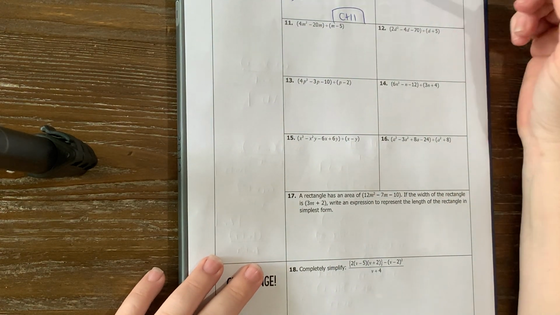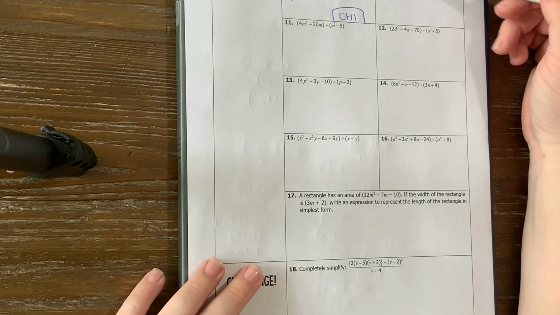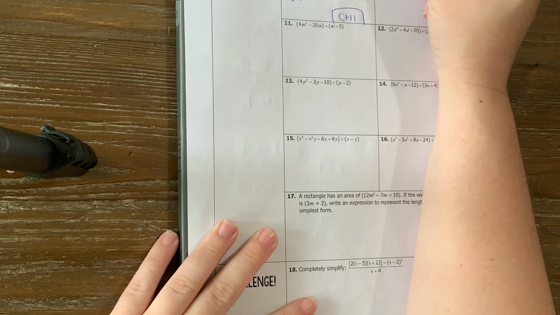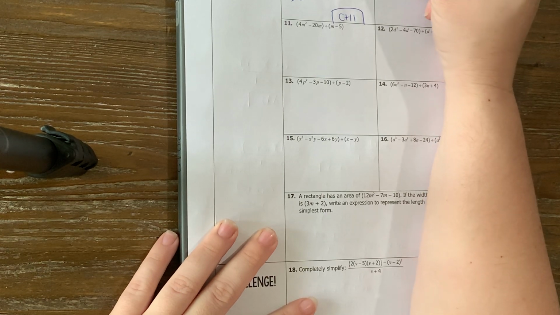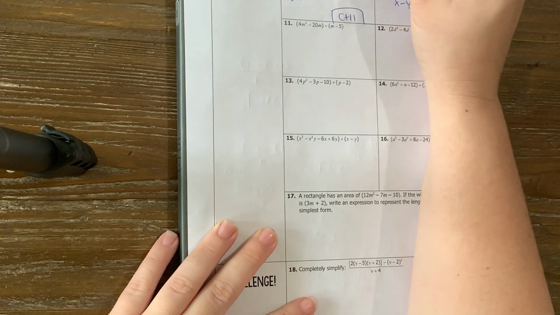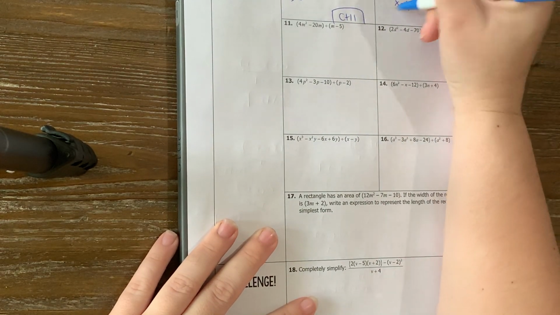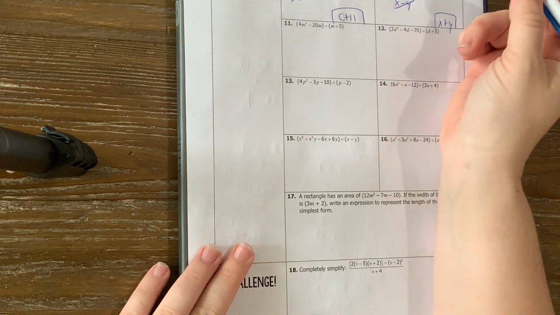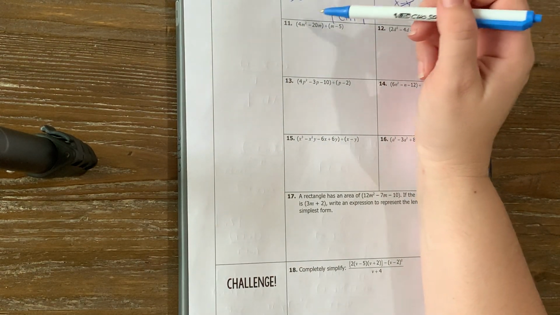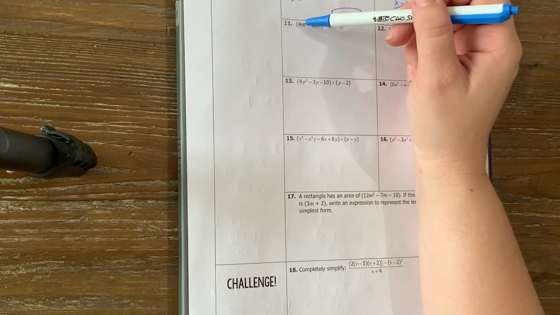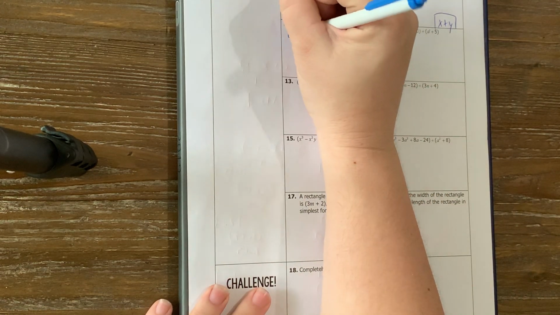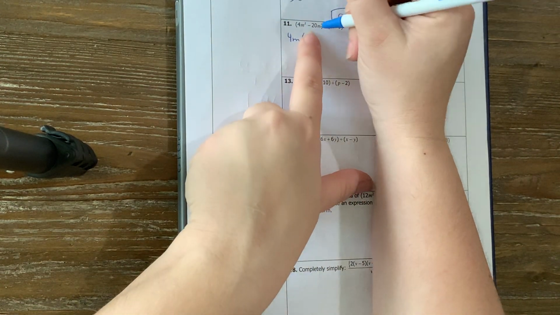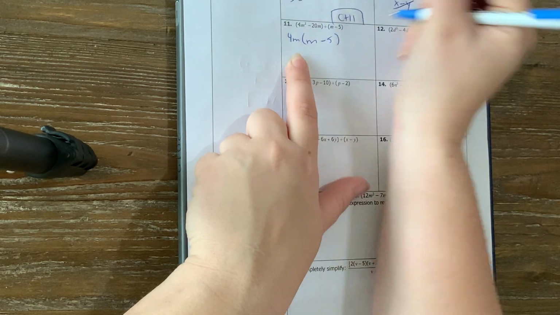Same thing on number 10. In our numerator here, we can do the difference of squares, so we end up with x plus y and x minus y, and we're dividing by x minus y. Common factors cancel. We're left with x plus y as our answer. On number 11, we have a greatest common factor that we can take out. We can take a 4m out of both terms. So 4m squared divided by 4m is m, and negative 20m divided by 4m is negative 5.